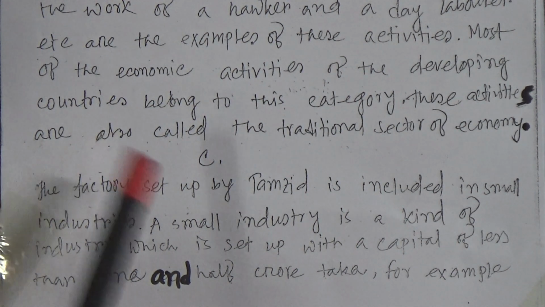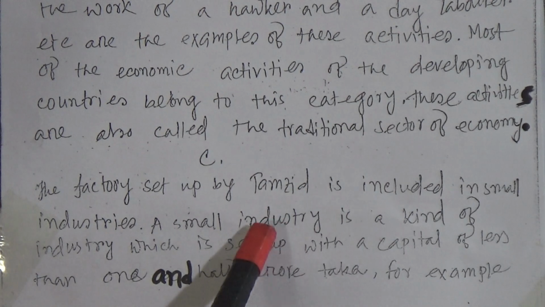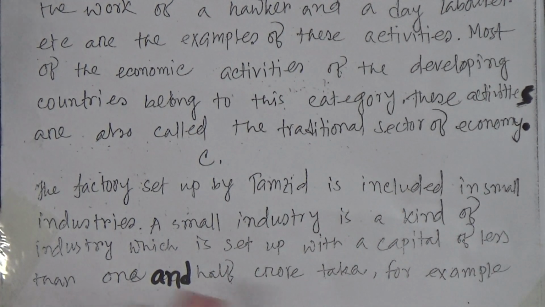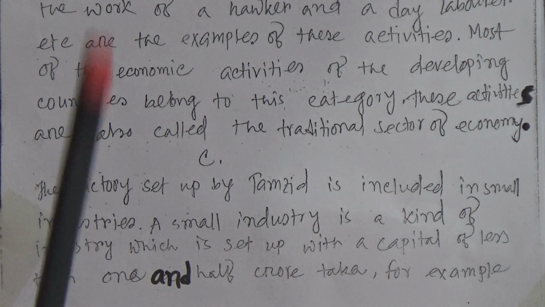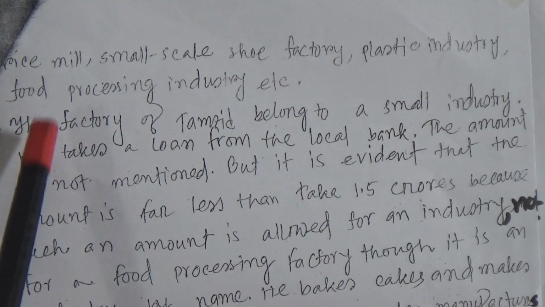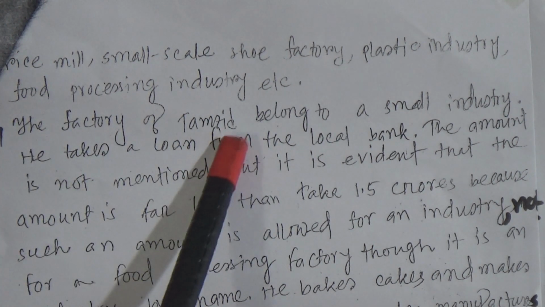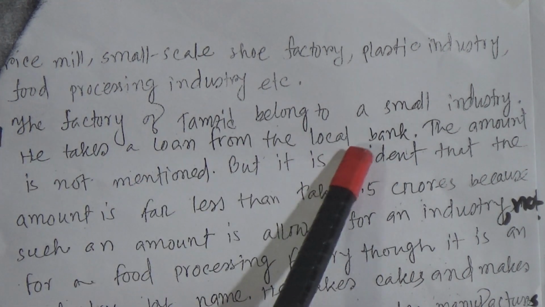Now number C, the factory set up by Tamjid is included in small industries. A small industry is a kind of industry which is set up with a capital of less than 1.5 crore taka. For example, rice mill, small scale shoe factory, plastic industry, food processing industry, etc. The factory of Tamjid belongs to a small industry. He takes a loan from the local bank.